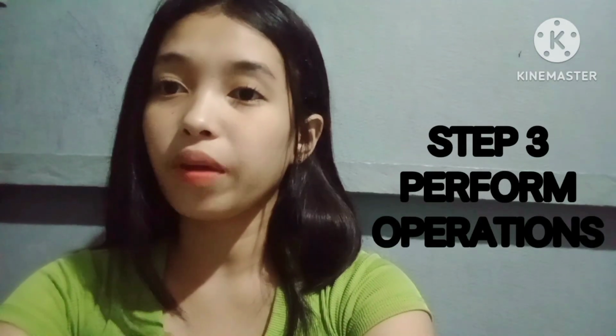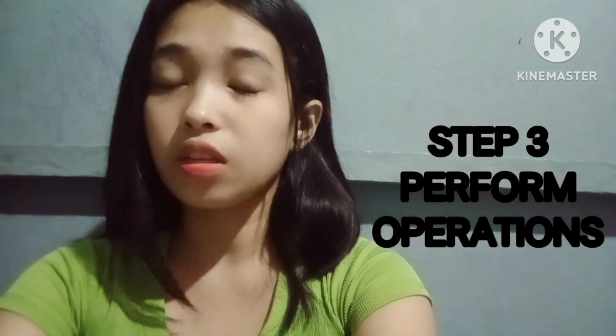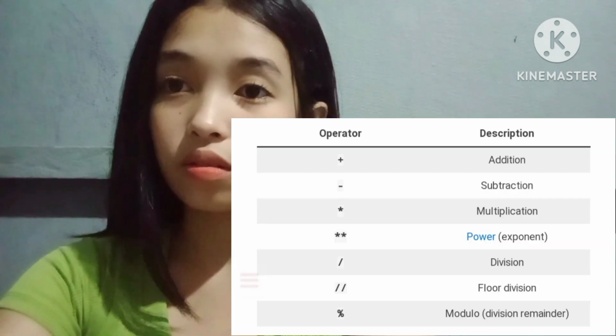Step 3. Perform operations. The third step covers the following concepts: mathematical operators, string concatenation. Decide what kind of operations the calculator performs. This is a brief table with the available built-in operators in Python.